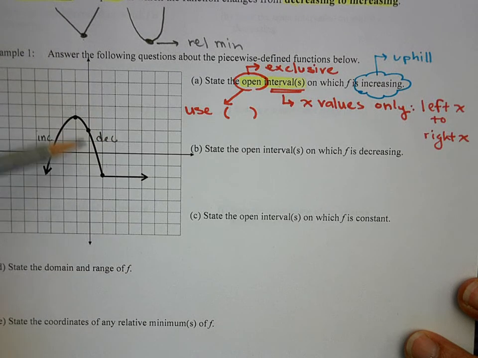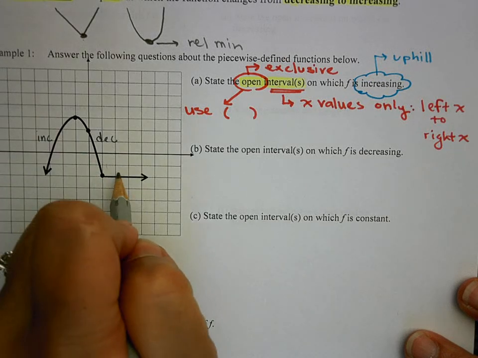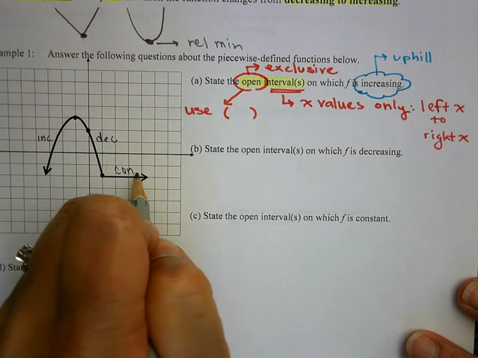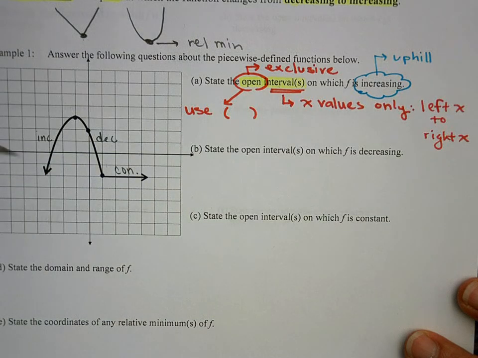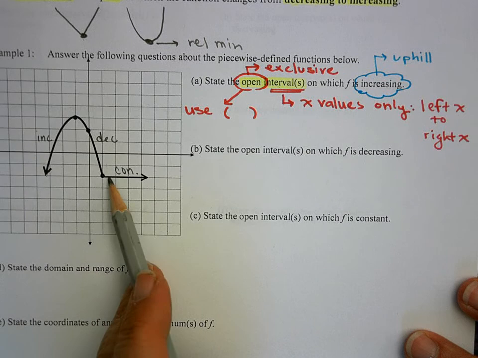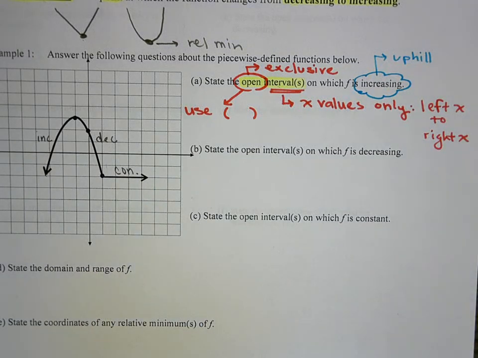And then I am flat. So flat lines right here, and that would be constant, so I'm just going to write con. So again, what did I do? I put my pencil on the farthest left section of the graph, and I traced it, paying attention: am I going upwards or downwards? I'm going upwards, so I'm increasing. Now I'm going downwards, so I'm decreasing, and then I'm going flat or level, so then I am constant.